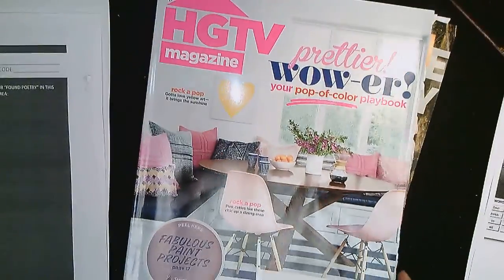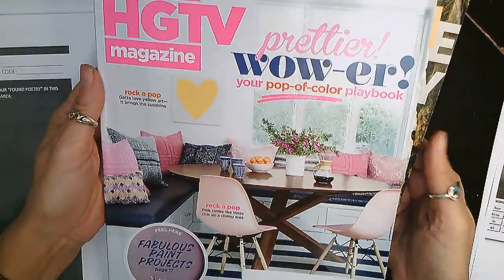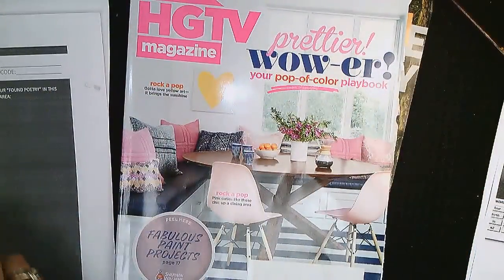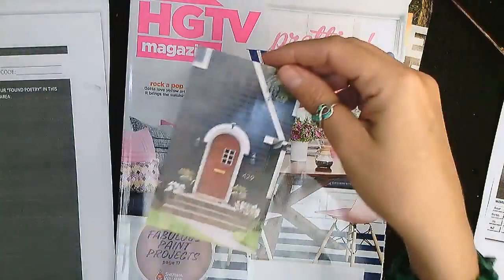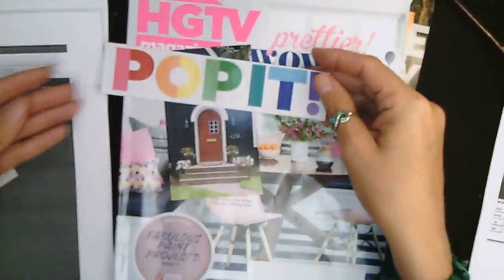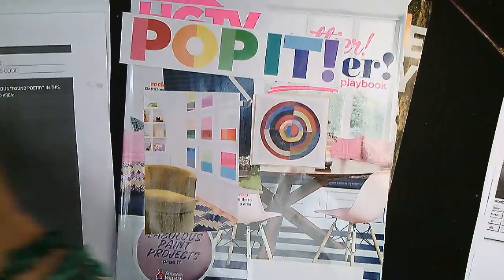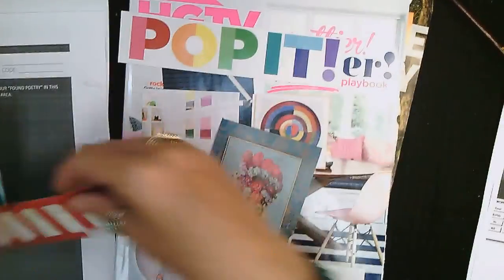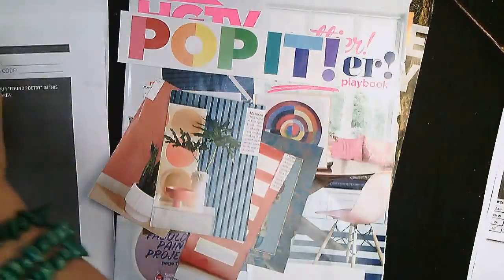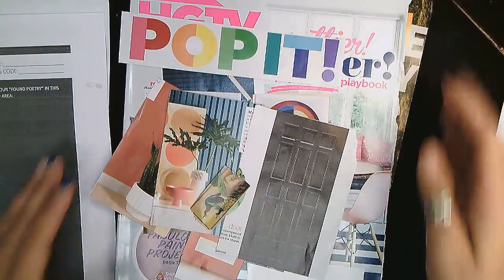We also used a lot of HGTV Magazine because I have a subscription, and they have wonderful little house cutouts that we can use and get inspired by, and they have lots of artwork and pretty things that we can use for our backgrounds, just like the National Geographic magazines that we love to use as well.